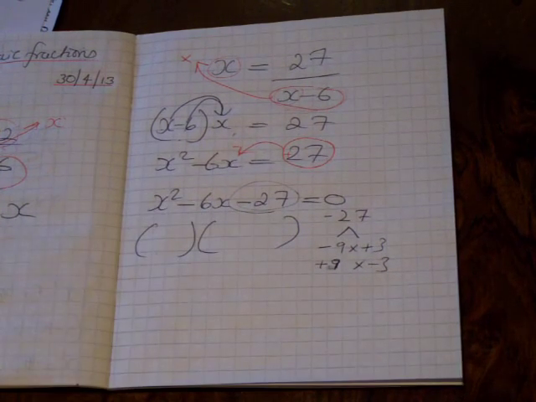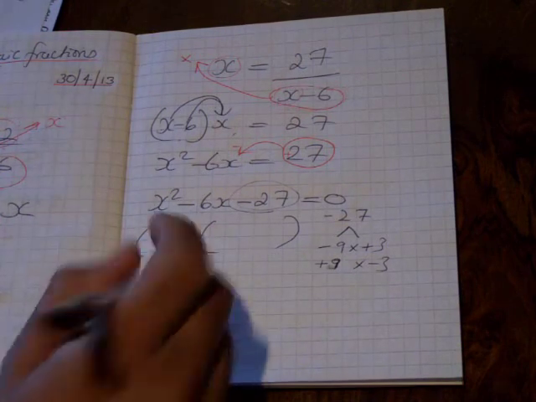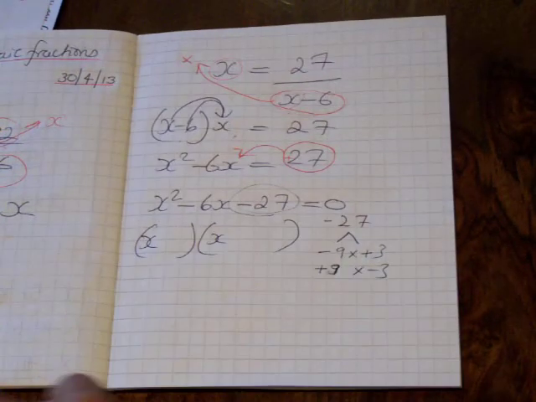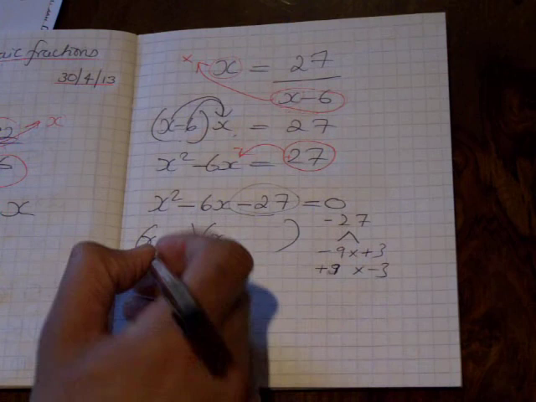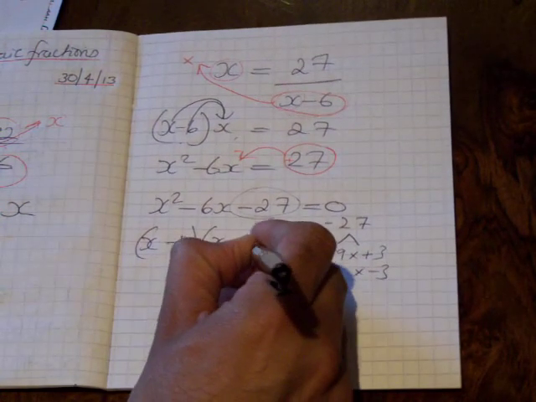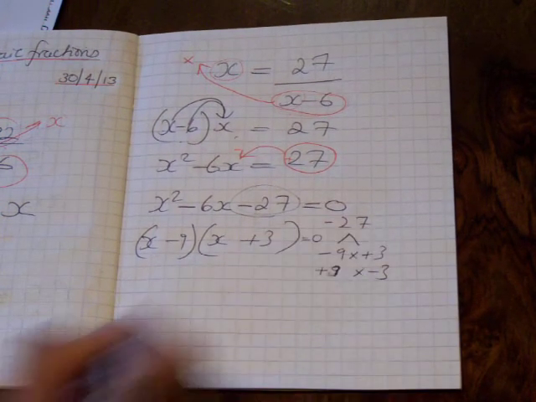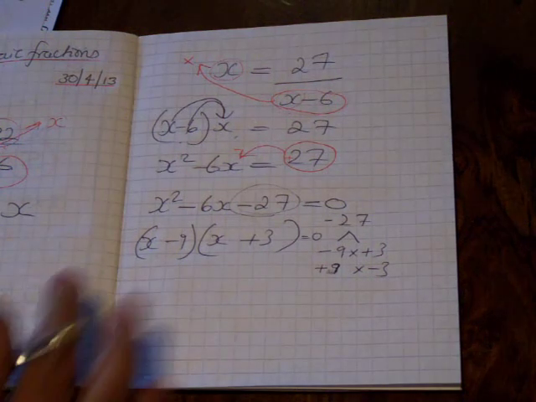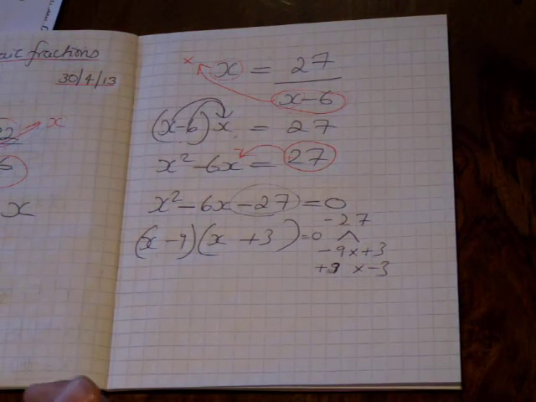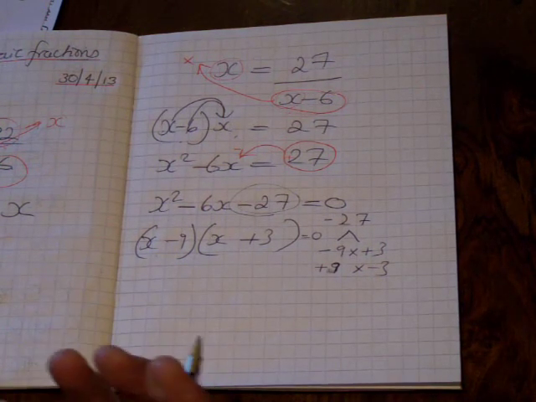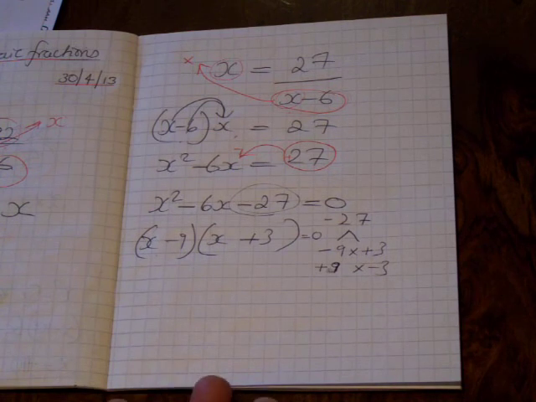So normally in our question we will have an x here and an x there in our template. And now we slot in the minus 9 and the plus 3. Put the equals 0 back in. Okay. But we haven't quite finished here, because what we've done so far is called factorizing. We need to solve to get the answer.